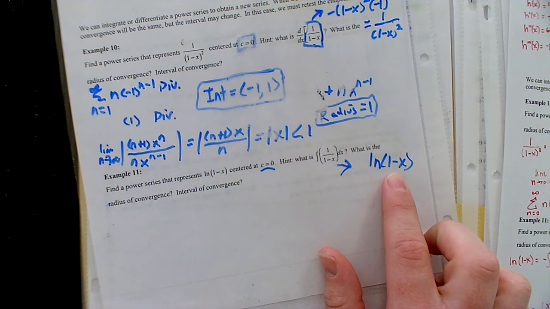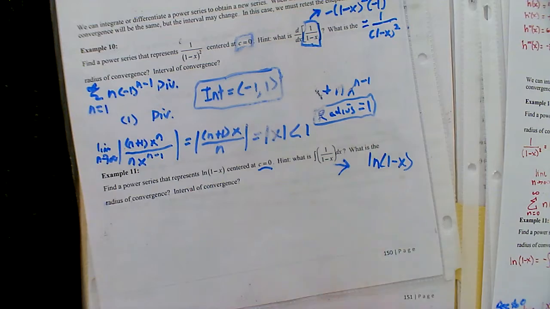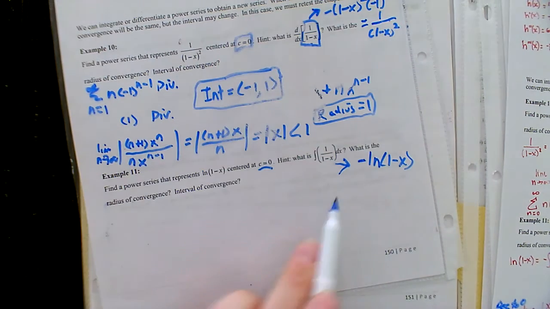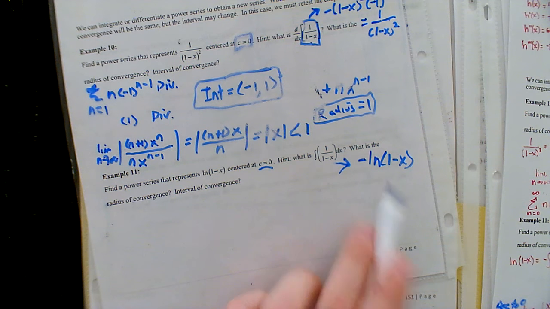So, what's the derivative of 1 minus x, the inside? You get a negative, so we have to have that correction factor with the integral. So really, if we take the integral of 1 over 1 minus x, that gives us negative ln of 1 minus x. Make sense?